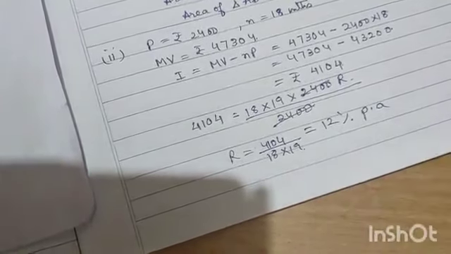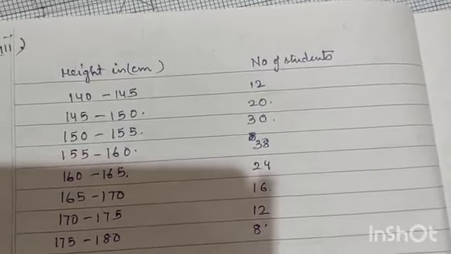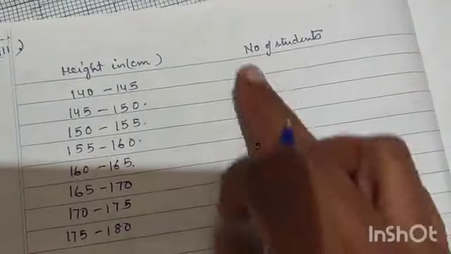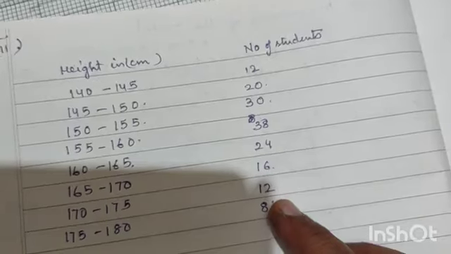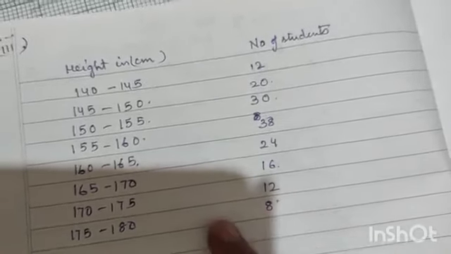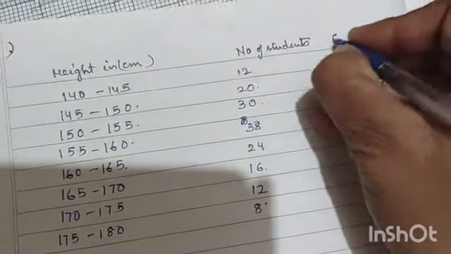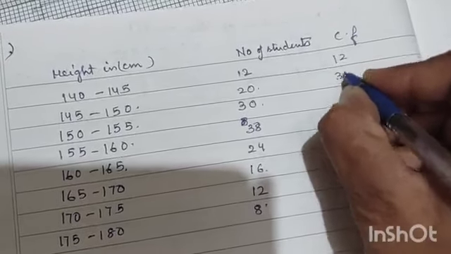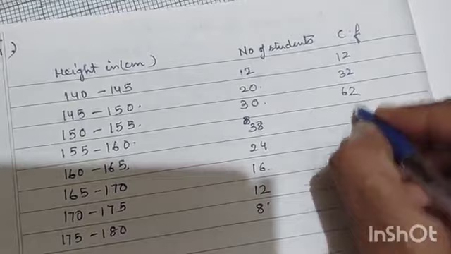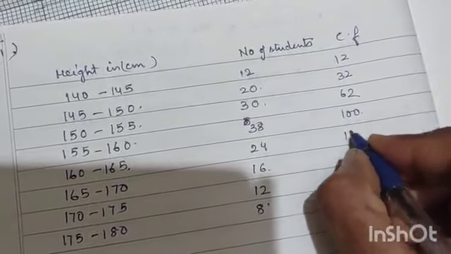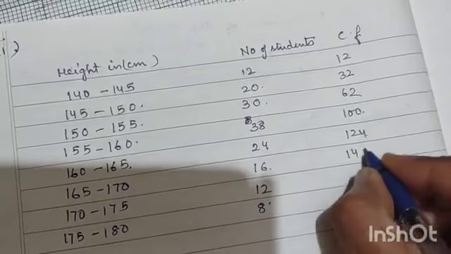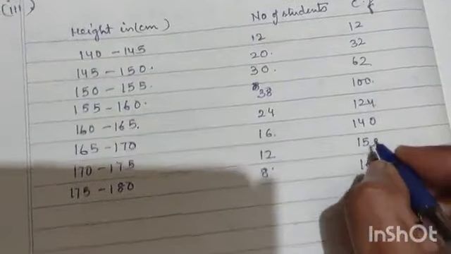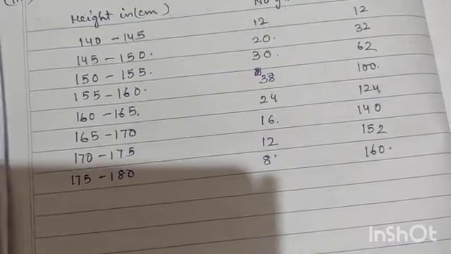Then bit number 3, question number 4, bit 3, height in centimeter is given, number of students are given. So here first we have to find cumulative frequency, which is 12, 32, 62, 100, 124, 140, 152 and 160. Now we have to plot this in the graph.